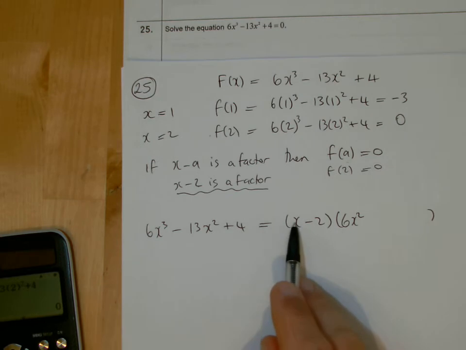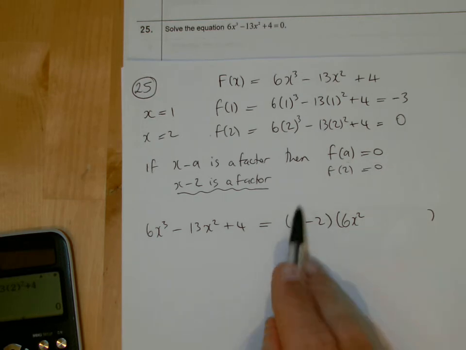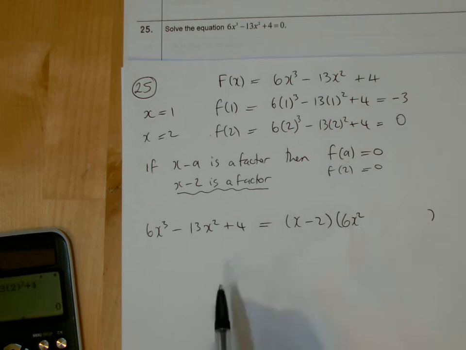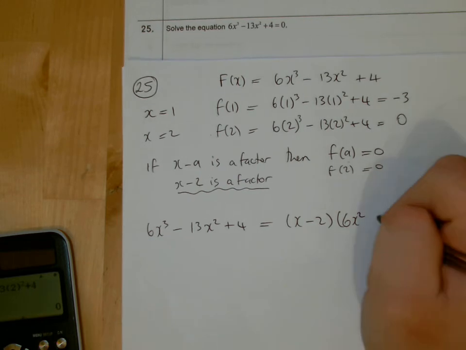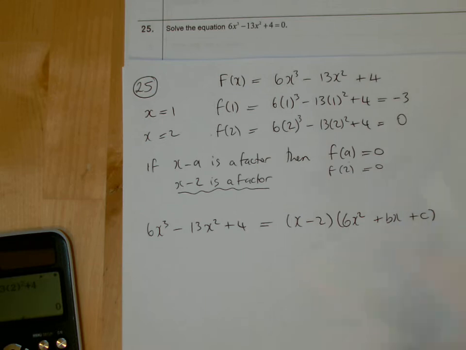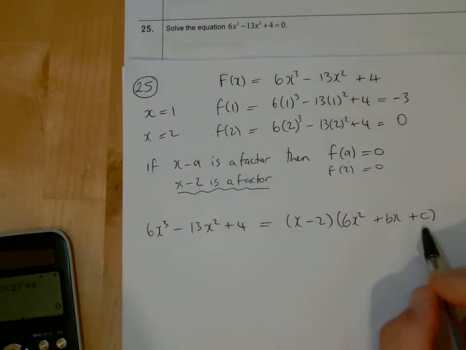Right, because ultimately, if you think about it, when you multiply all these out, you're going to have that times that, yeah? And that times that, it gives me 6x cubed then. Okay, so the number in front of the x squared is always that number there. Now, to work out what's in front of the x is a little trickier, and to work out the constant, again, you need to do a little bit of work. So I'll just write that as bx and c.